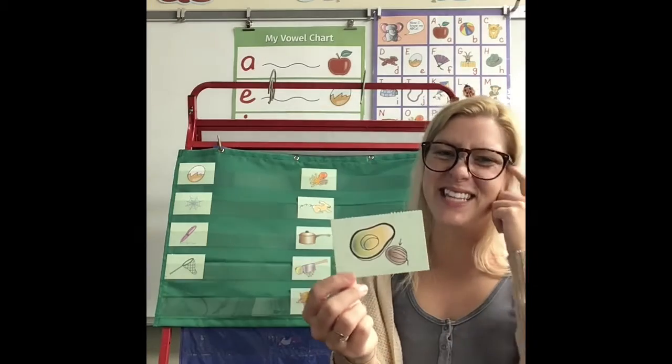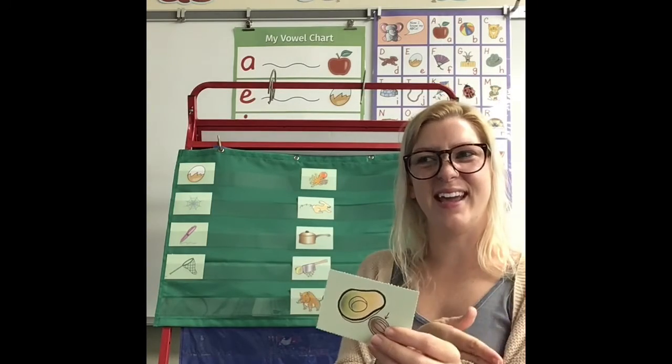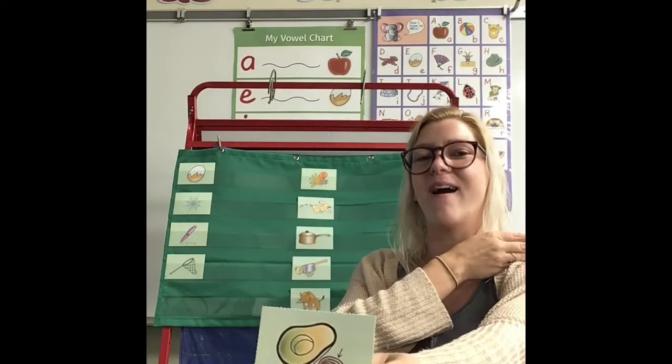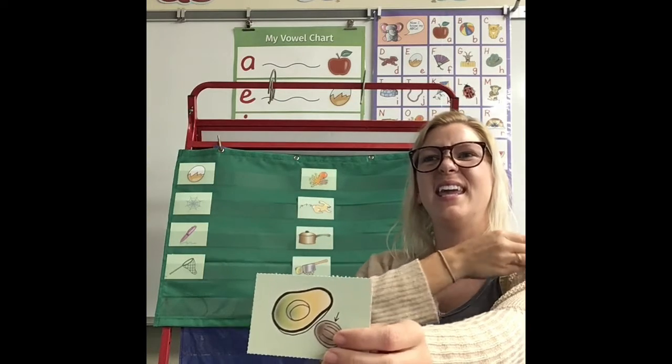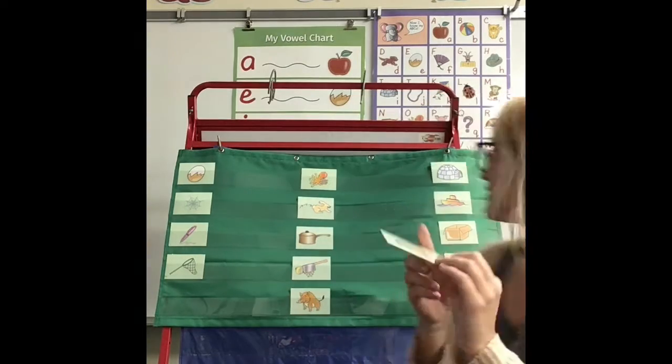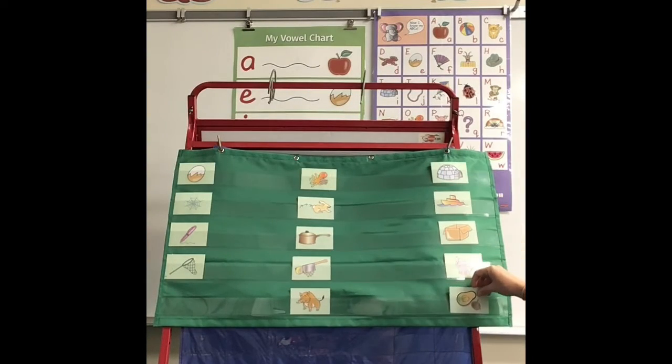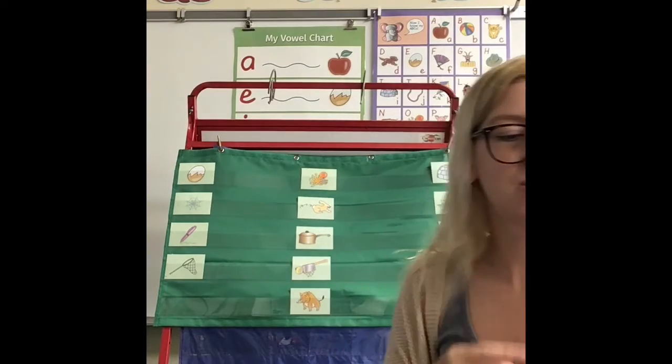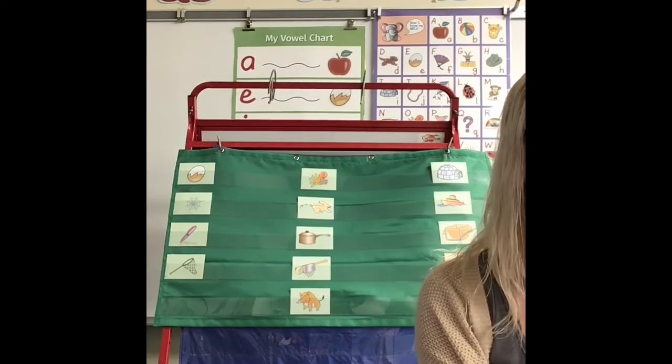Pit. What sound do you hear in the middle of pit? I'm gonna try using my arm to stretch it out. P, i, t. I heard I in the middle of pit, just like I hear at the beginning of igloo. Let's try one more word.